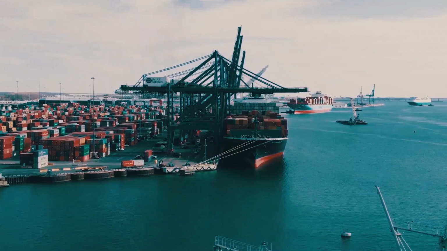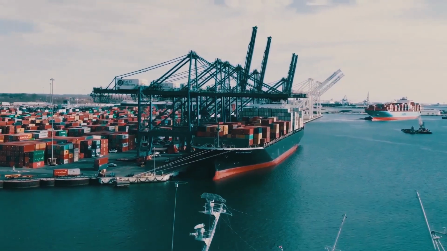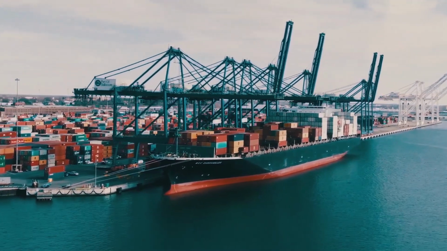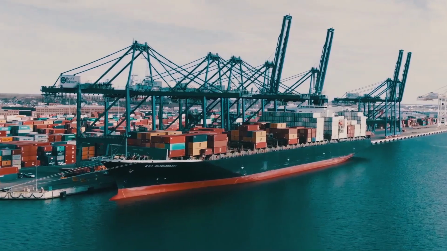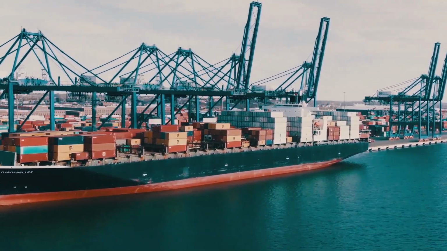Today I would like to talk to you about Free Carrier. Incoterms has 11 kinds of trade rules, and Free Carrier means that the seller delivers the goods to the carrier or another person nominated by the buyer at the seller's premises or another named place.